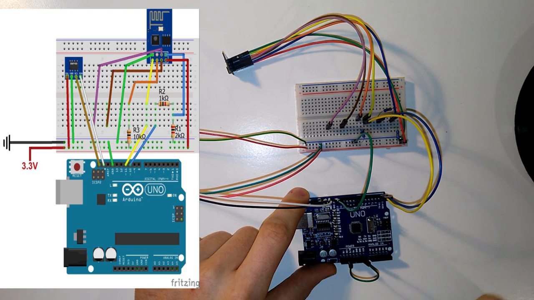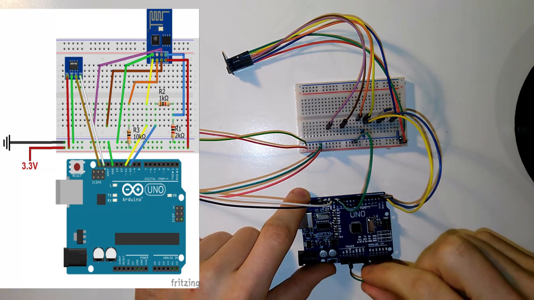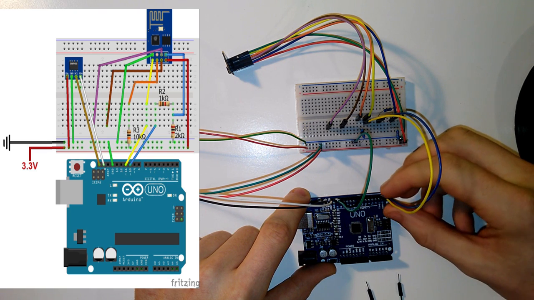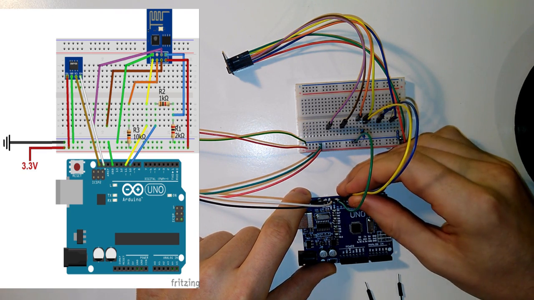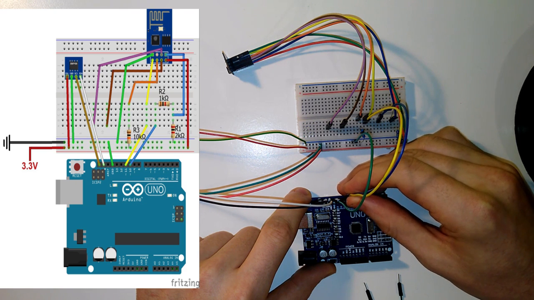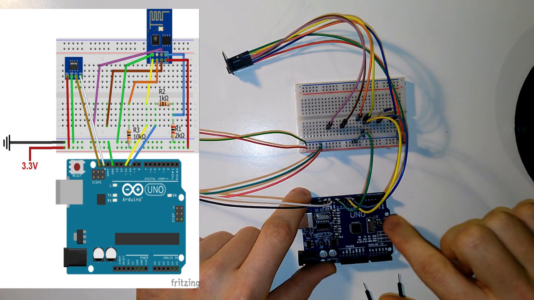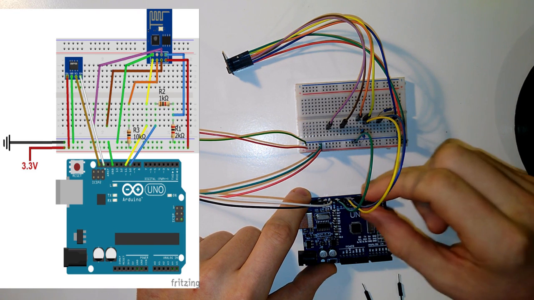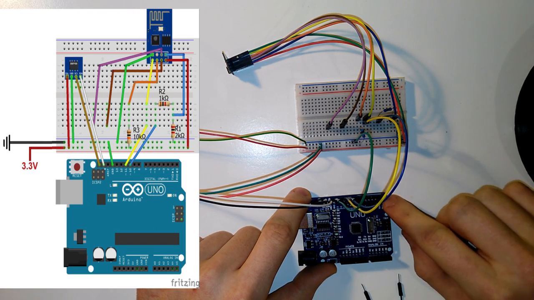So now we're going to be communicating via code, so we don't need that anymore. What we're going to do is take the TX and RX and put them into pins 11 and 10, where the yellow is going to 11, and that was previously in TX, and 10 is going to the blue one, which was previously in RX.